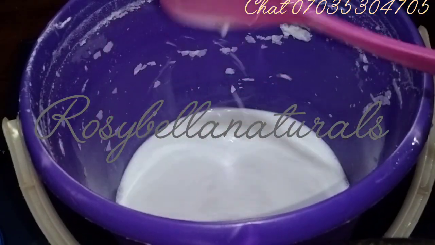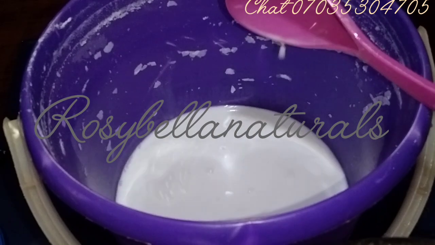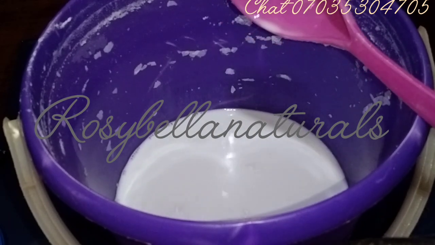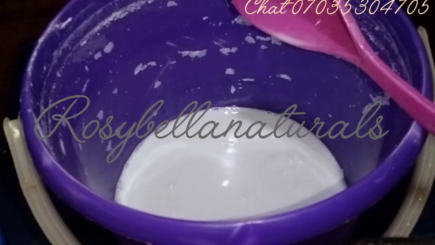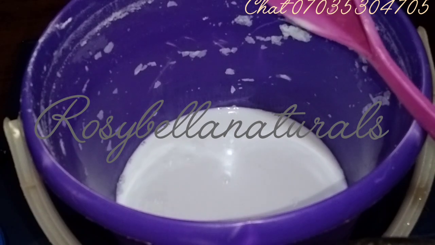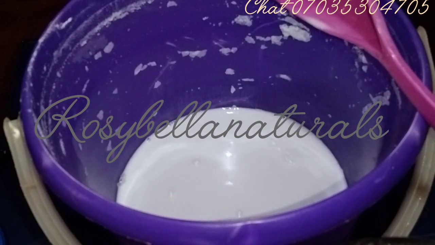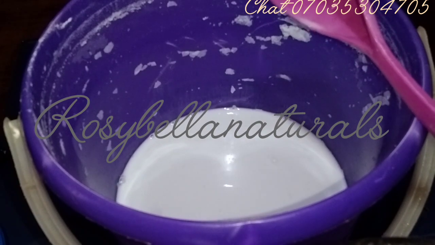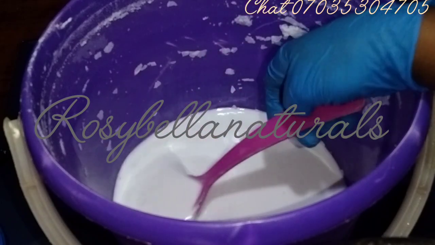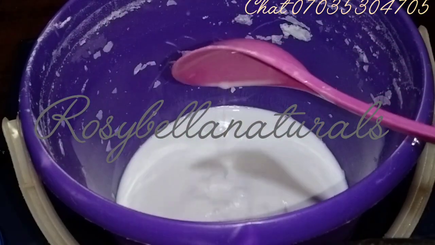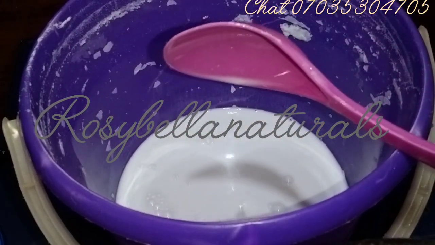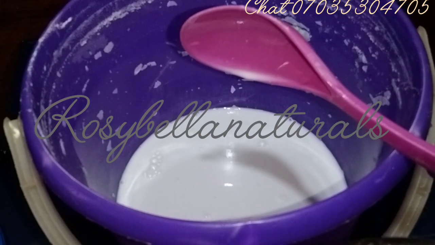One good thing about dissolving them separately, the caustic soda and the calcium hypochlorite, is that there's nothing like hypochlorite floating on top. Everything was fully dissolved. What you saw on top there is just some particles of caustic soda.